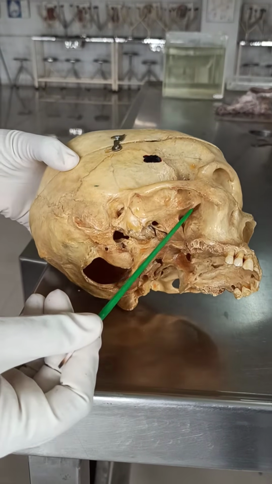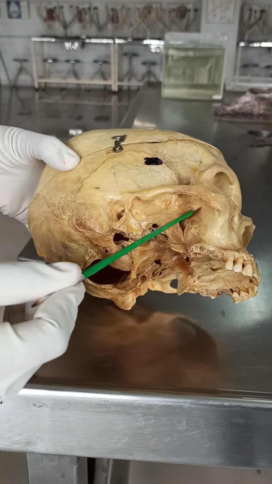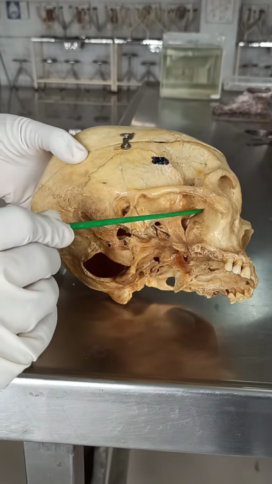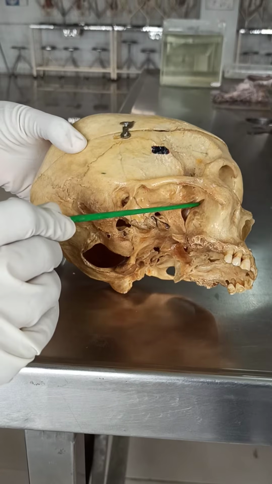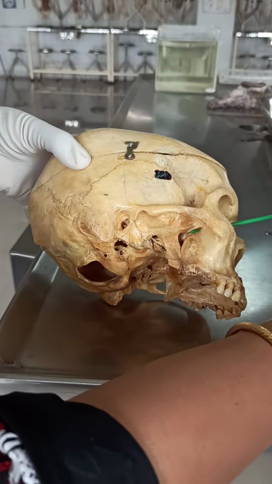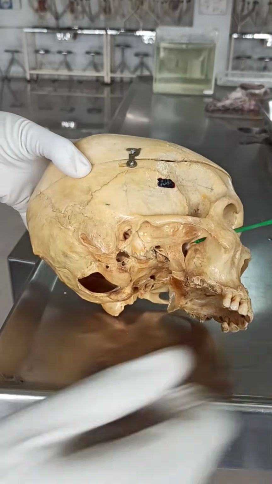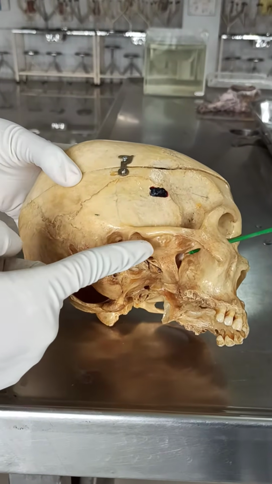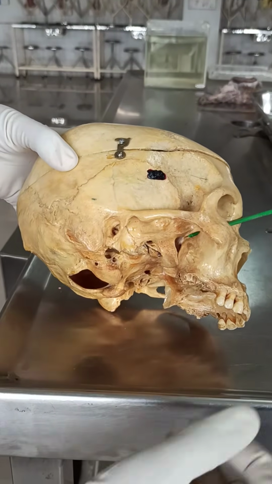Between the roof and the anterior wall, this fissure is the inferior orbital fissure, and this fissure communicates the infratemporal fossa with the orbit. So this is the inferior orbital fissure from where the probe is coming out.